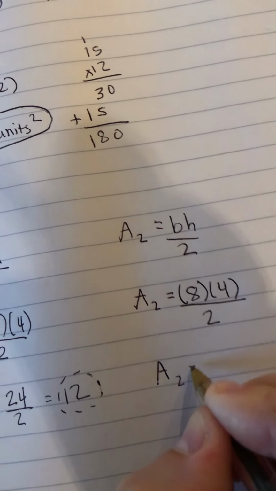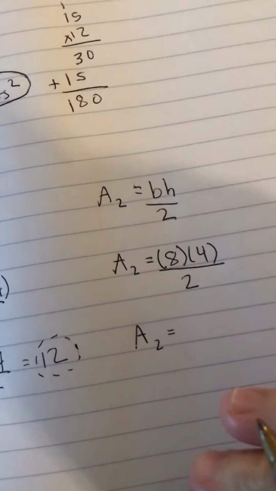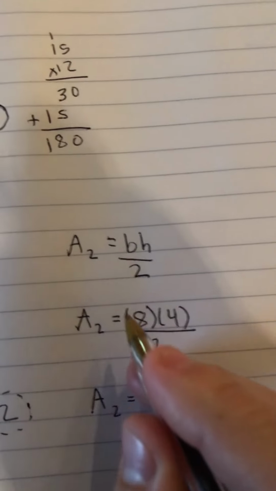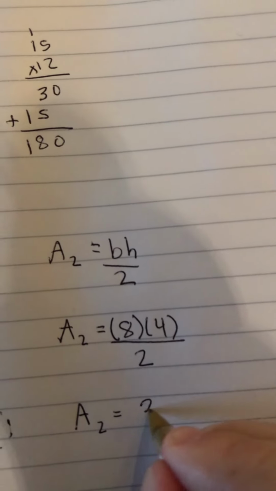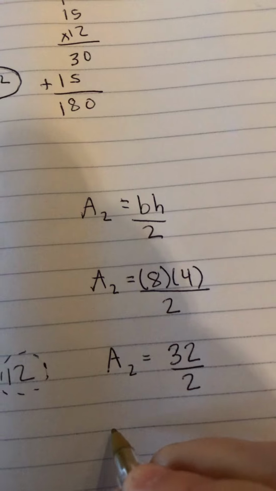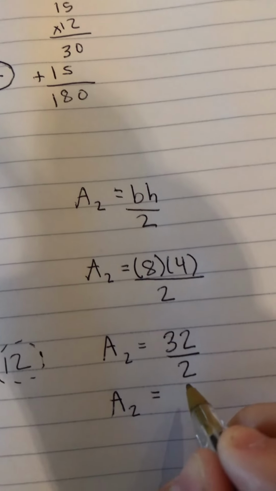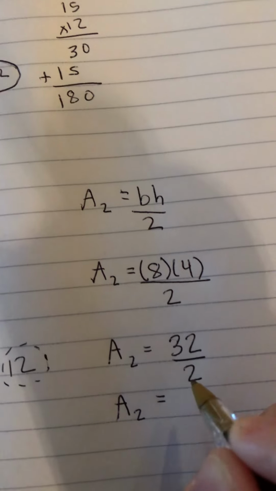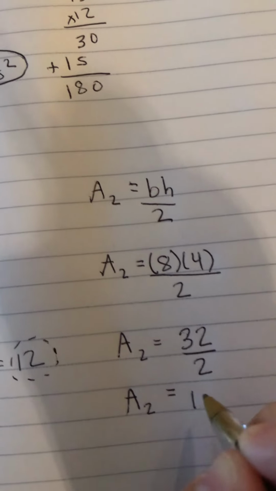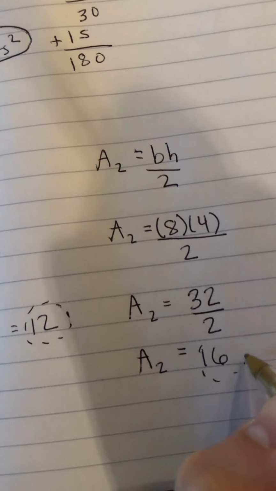Area of the second one is, see, I just like to keep writing my problems down one by one. It's a good way to stay organized, and as you get more complicated problems, you might be glad that you've developed that habit. It's really easy to look back at your work, and I just like it. 32 divided by, I did get that right, yeah, 32 divided by 2 is 16. Okay, so the area of the next one is 16.